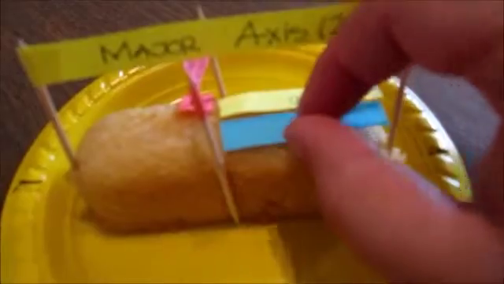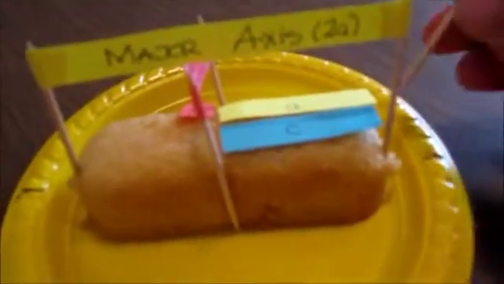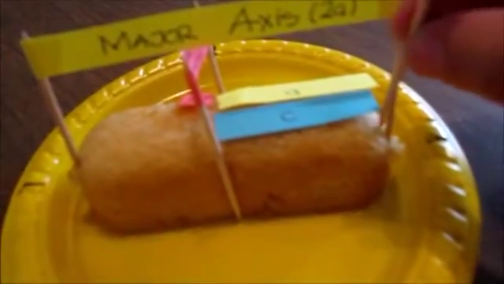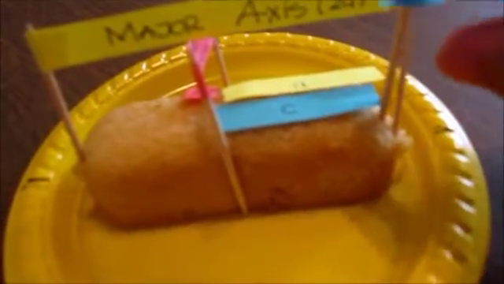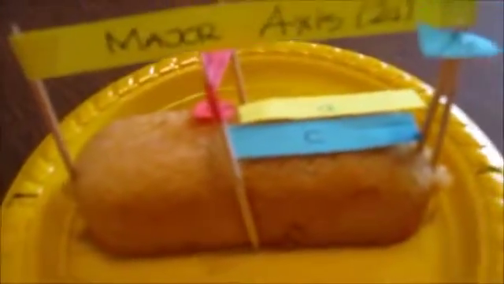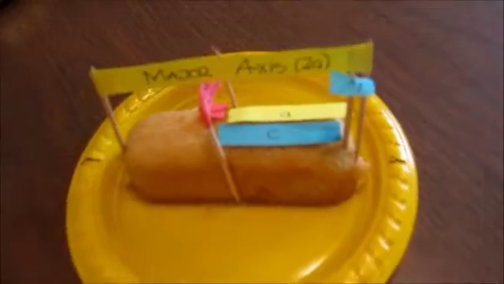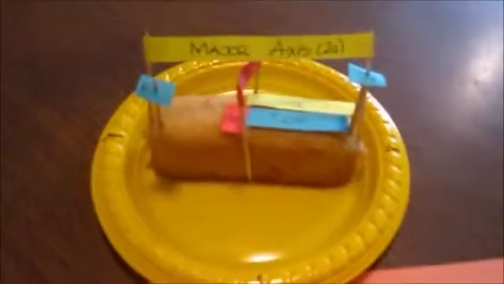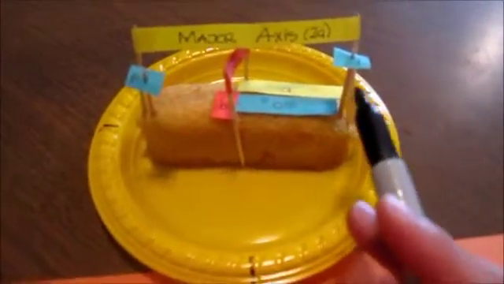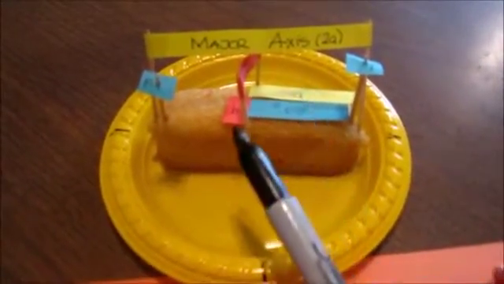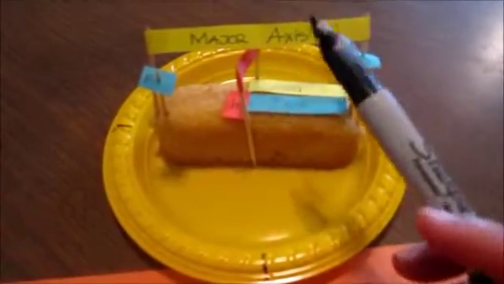The c is going to be from the center to there. Here, since it's 4.77, it's going to be very near the 5. Here's your focus. Can you see it now? The focus, and also on the other side is going to be here. 4.77 is almost 5.